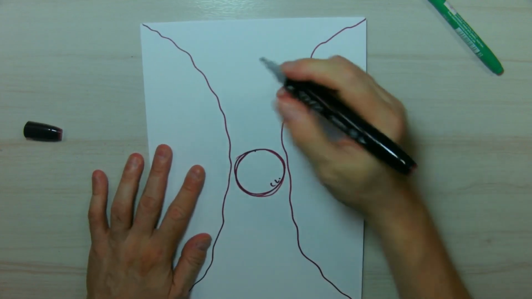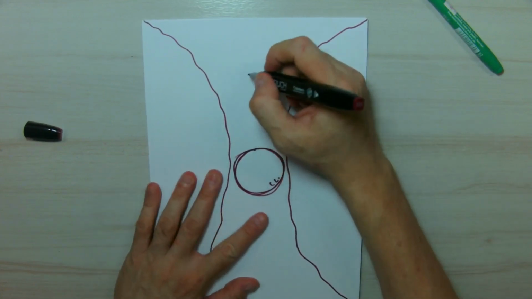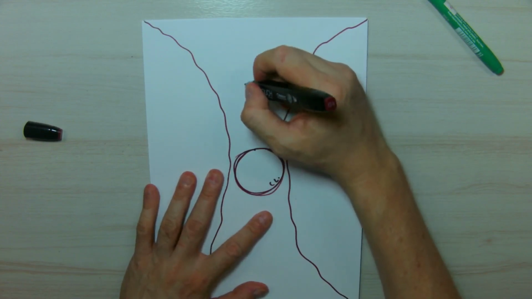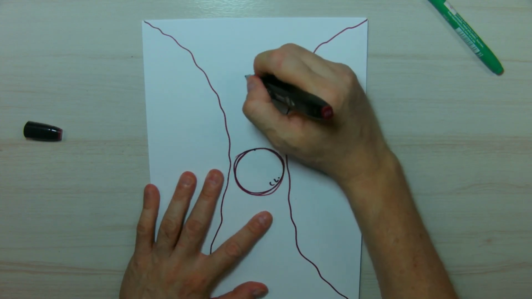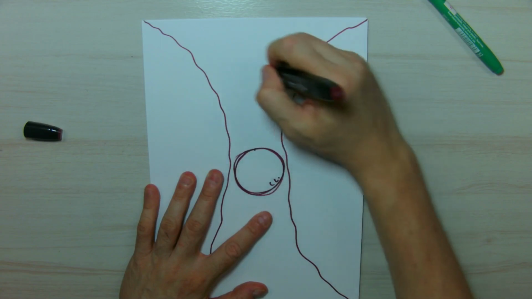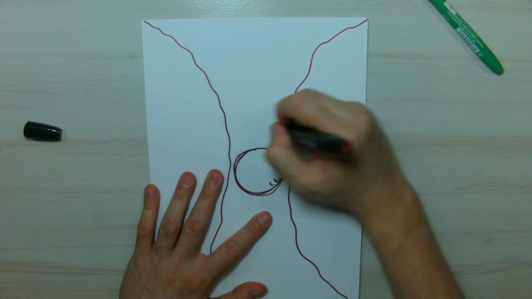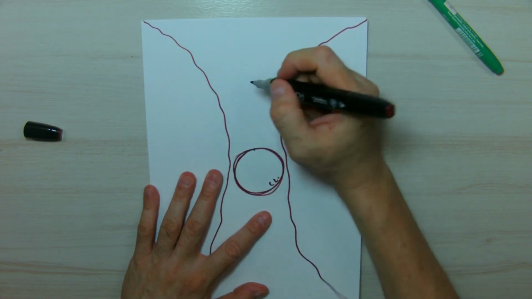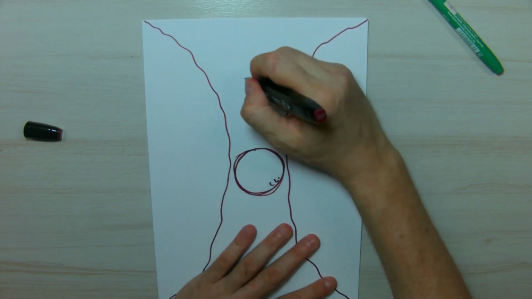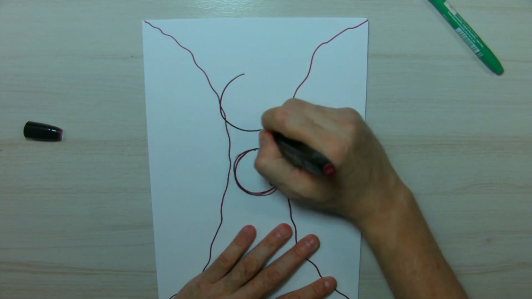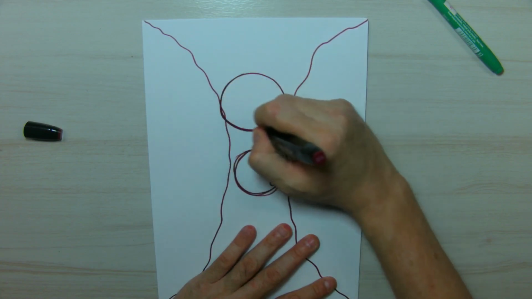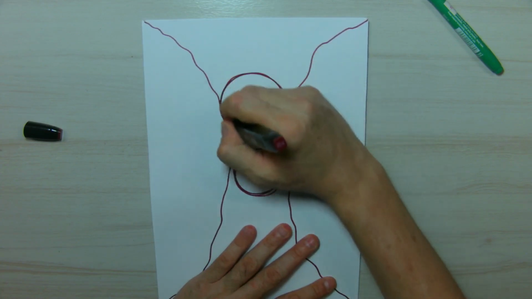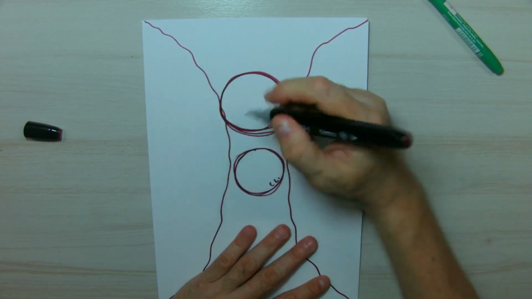Okay, so the first thing you need to draw is your goal. Your goal needs to be kind of big here. You can draw your star if you want, but I'm going to draw a circle here. Okay, you need to make this bigger.